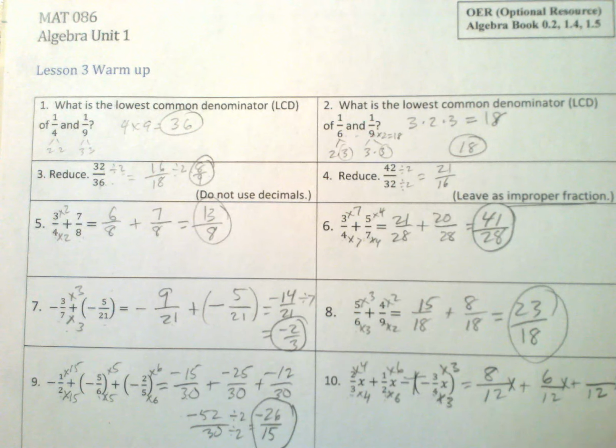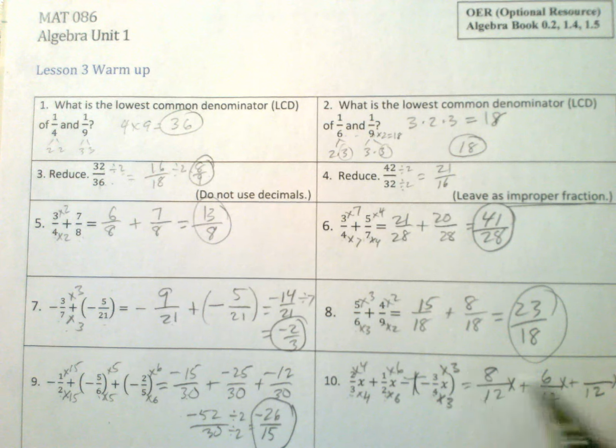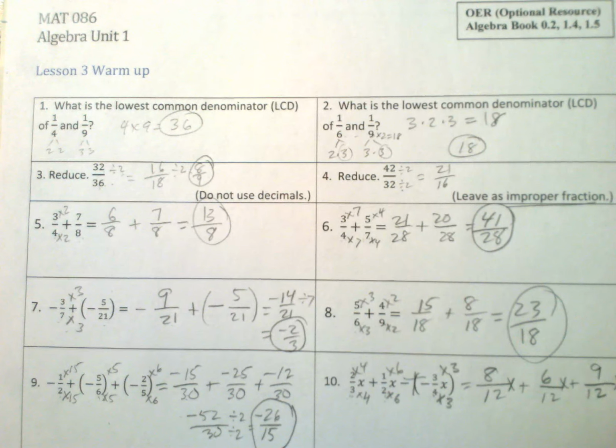Double negative is positive. 9. So 6 plus 8 plus 9 is 23/12 x. This is just a simplification of your expression here.